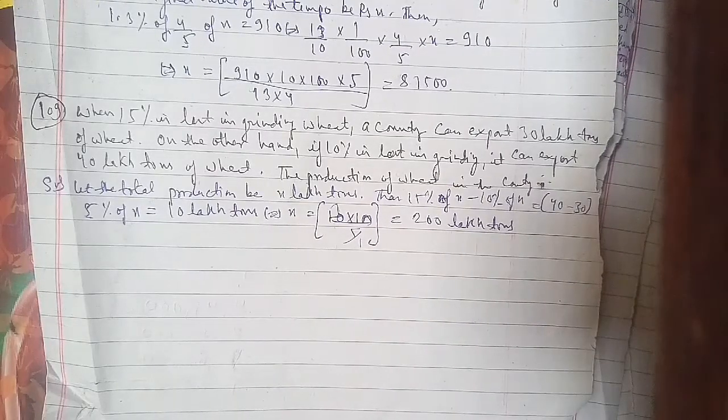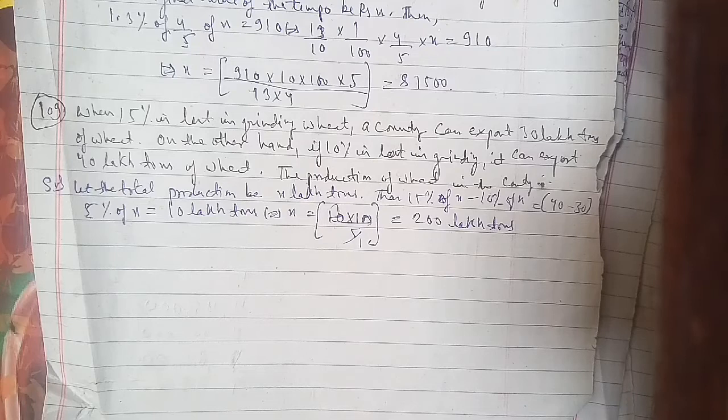Now we'll go ahead with another important question, the 110th question of the session. In a competitive examination, in state A, 96% of the appeared candidates got selected.